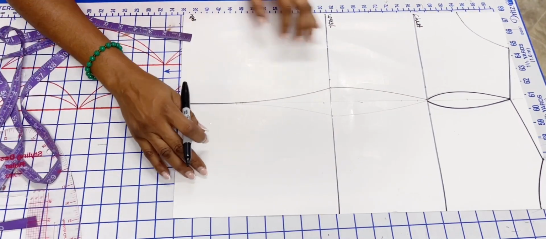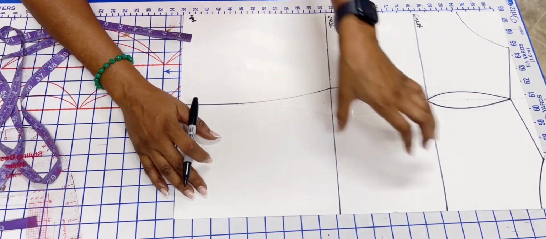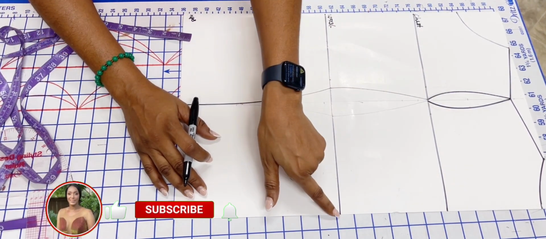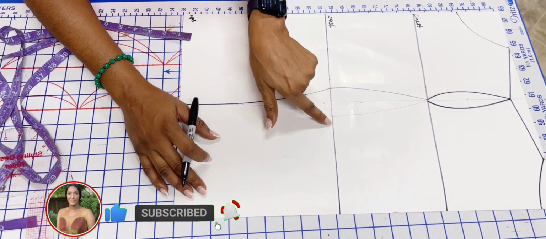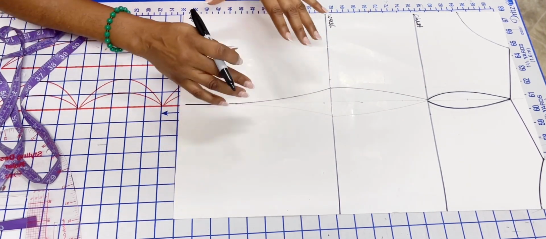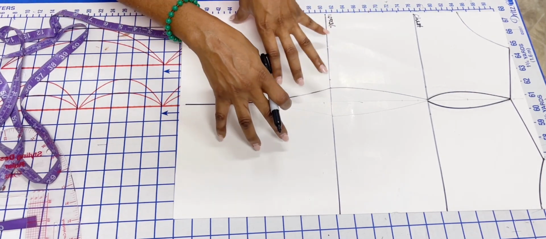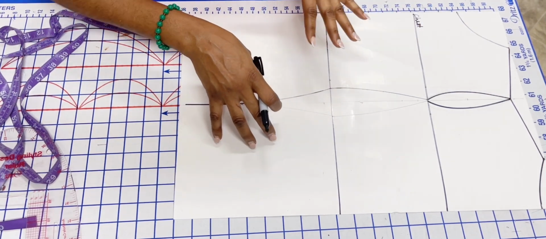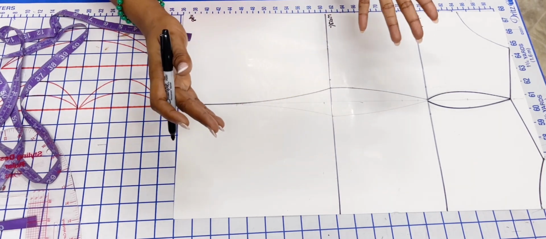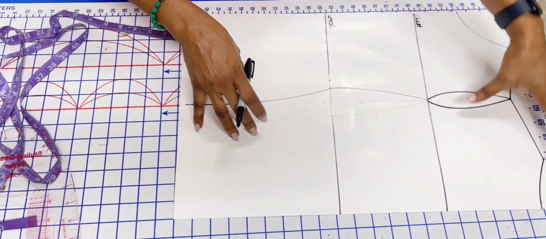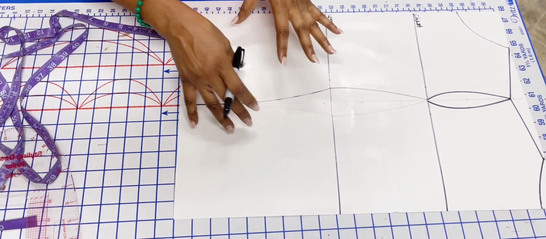Okay, so this is the front, and then the back is just the same thing. You're going to measure your waist divided by 4, and you're going to put it in here. I usually do not add allowance on my basic block. I do it on my fabric, but if it's going to be easier for you, sure, put it in there. It just makes it easier for me if I want to trace it again and use it for something else.